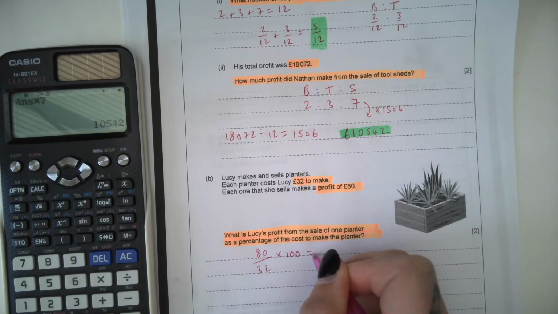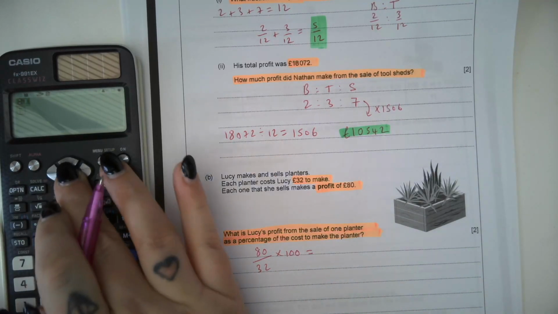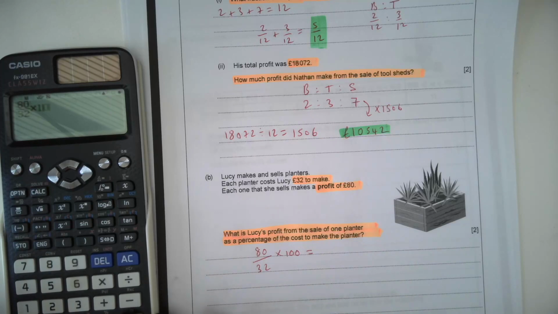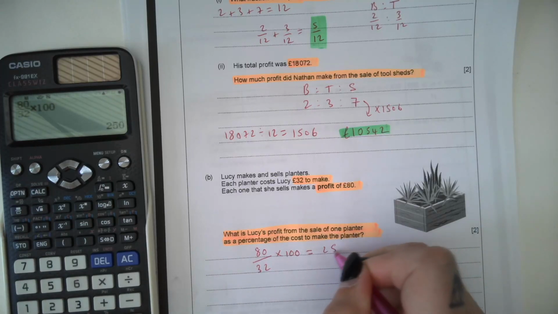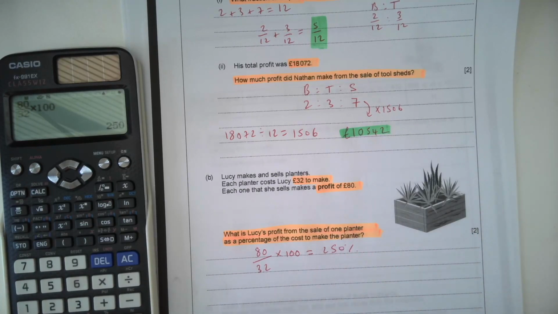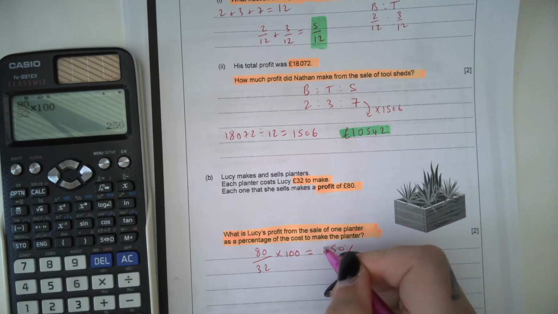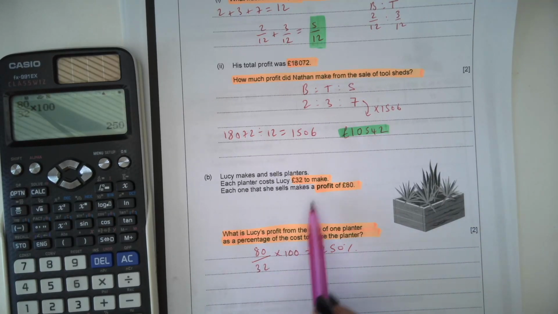If we multiply that by 100, 80 over 32 multiplied by 100, there's a 250% profit. Don't be thrown by the answer. We can make a 250% profit because she's made a lot more back than what she's sold.